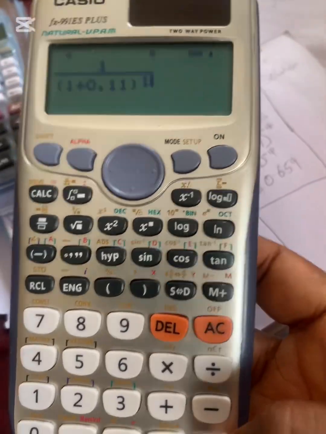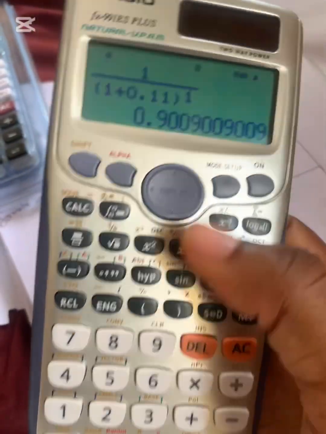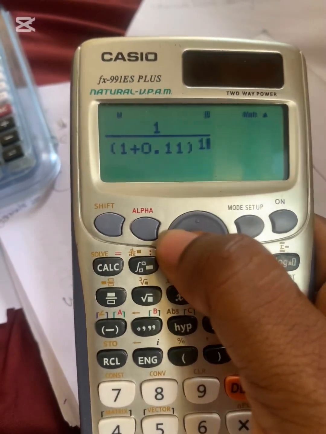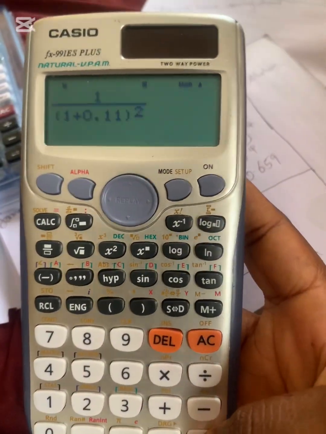When you get your year 1, it is always 1. Year 0 is always 1. So this is it. This is for year 1. Then when you want to change it, you go back again. You do for year 2. You put 2. Then you get your answer.